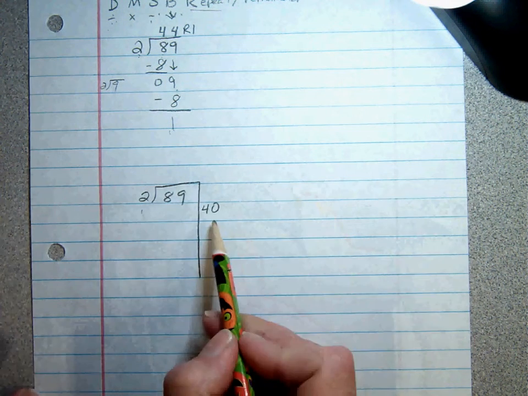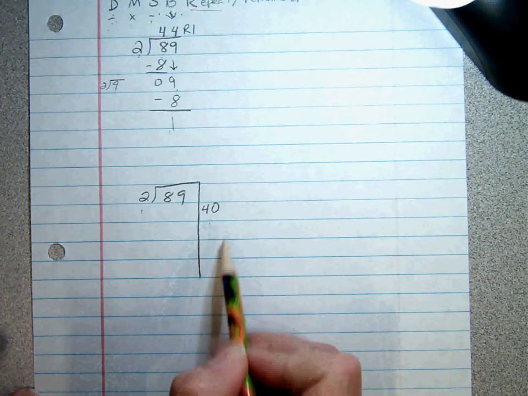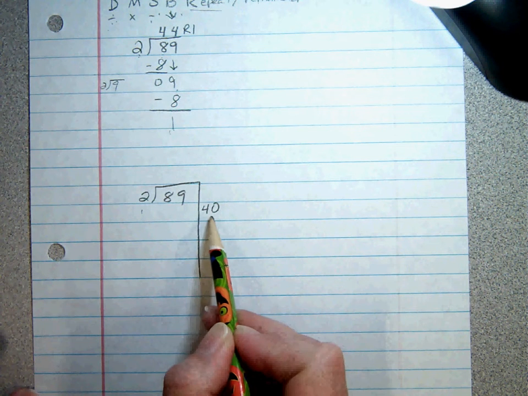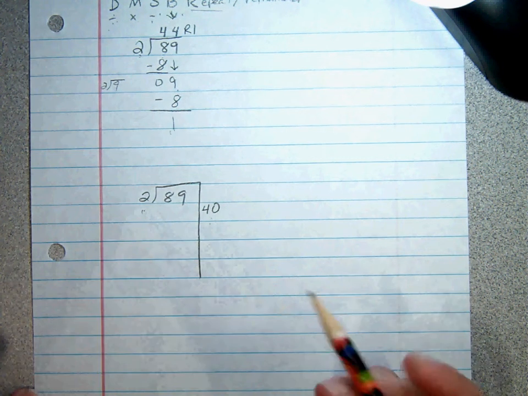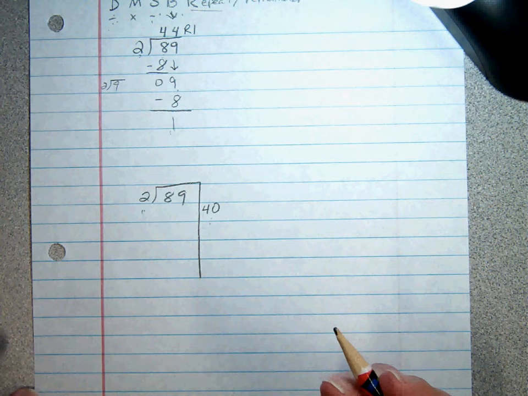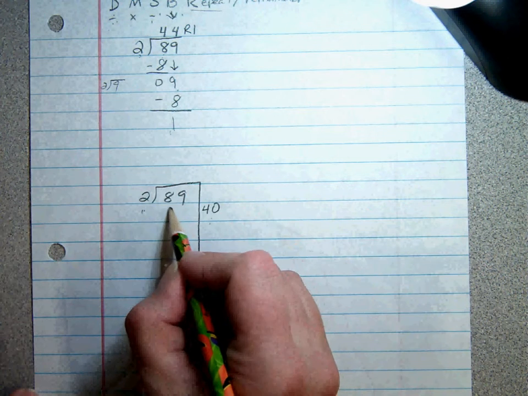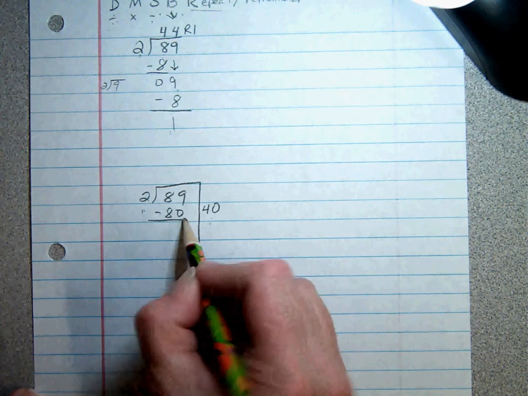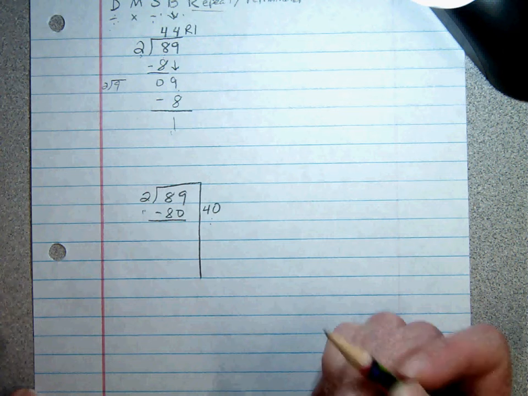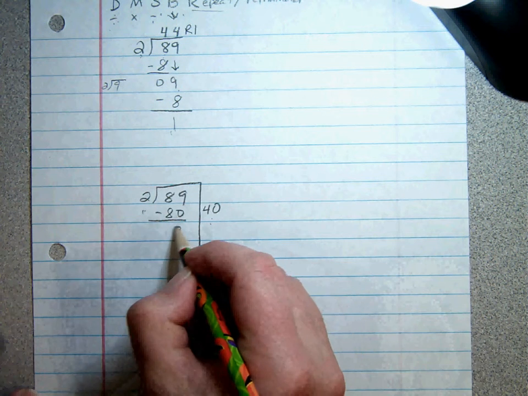So we take that multiple, we write it here because this is kind of like our keeping track space. 40 times 2 is what? Go ahead, Aja. 80. So we write it underneath here and we subtract. So 89 minus 80, we have 9 left over.